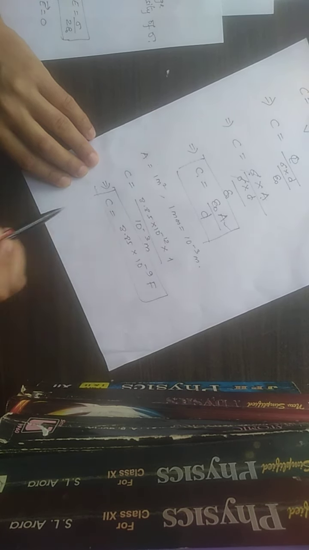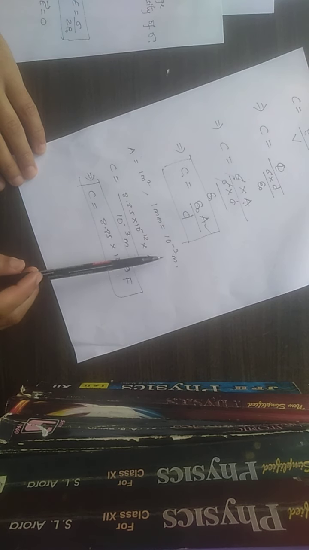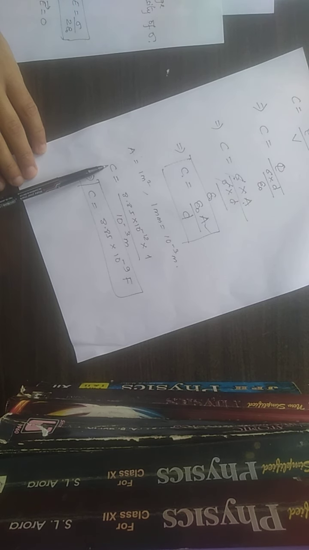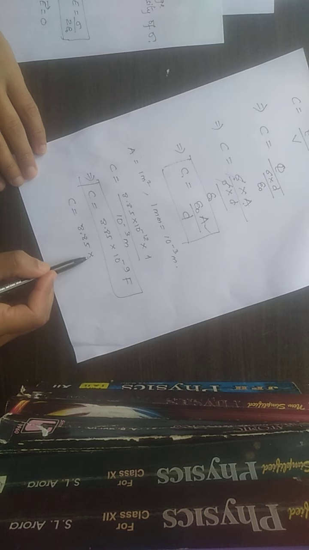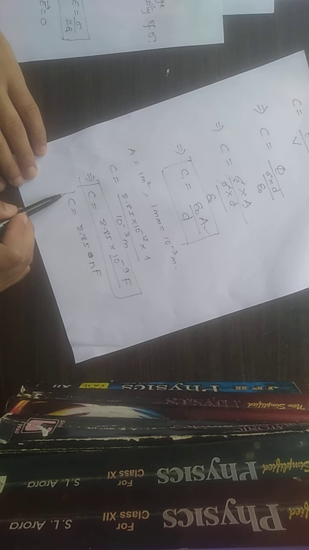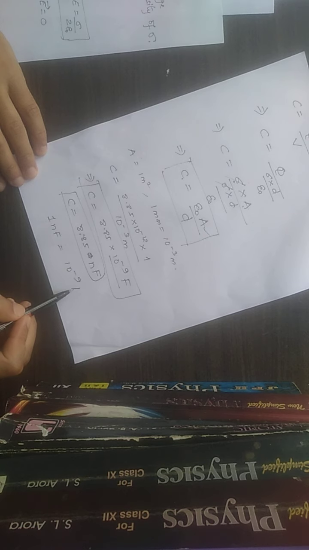So this capacitance value is very small. For a plate area of 1 meter square and a plate separation of 1 millimeter, the capacitance comes out to be 8.85 into 10 to the power minus 9 farad, which is a very small value because it is 10 to the power minus 9. It can also be written as 8.85 nanofarad, because 1 nanofarad is 10 to the power minus 9 farad.